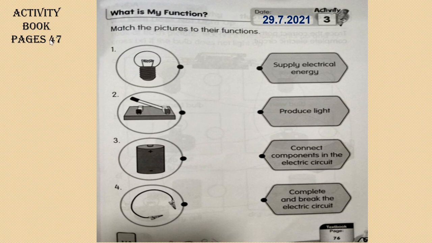Now look at page 47. What is my function? Match the picture to its function. The first picture is a bulb. Number two is switch. Number three is dry cell. Number four is wire. The functions are: supply electrical energy, produce light, connect components in the electric circuit, complete and break the electric circuit.